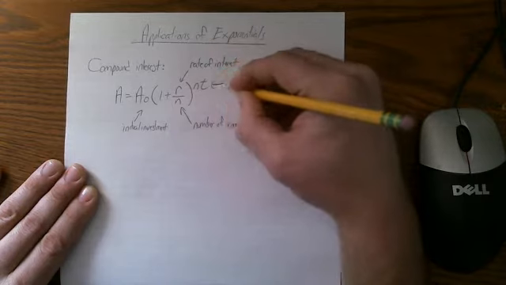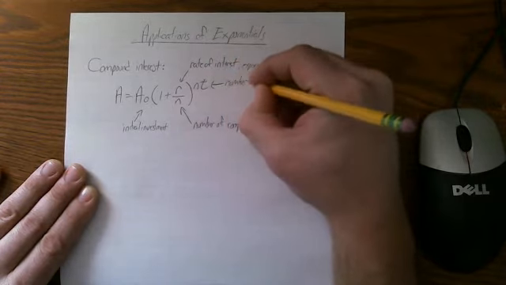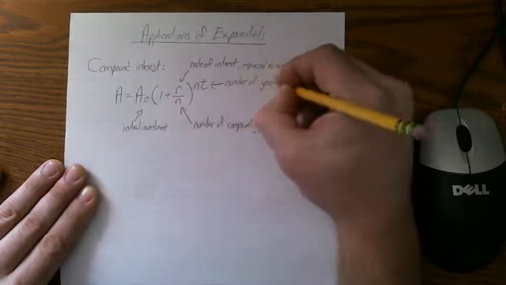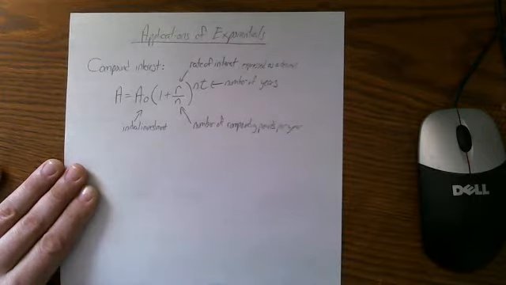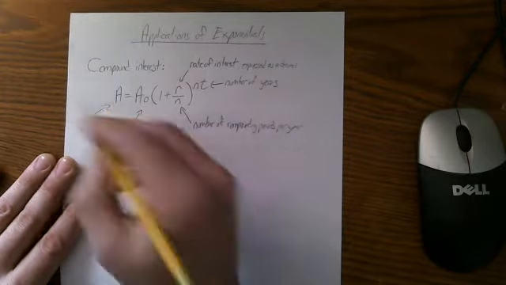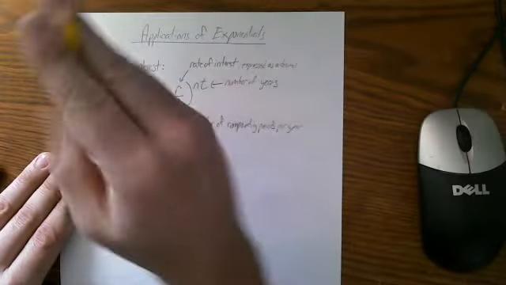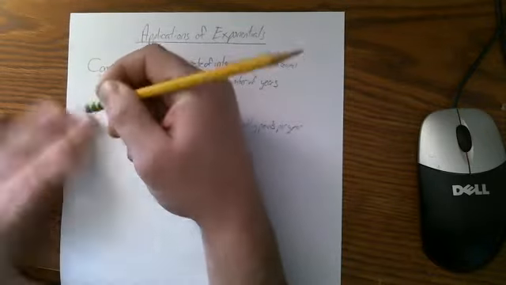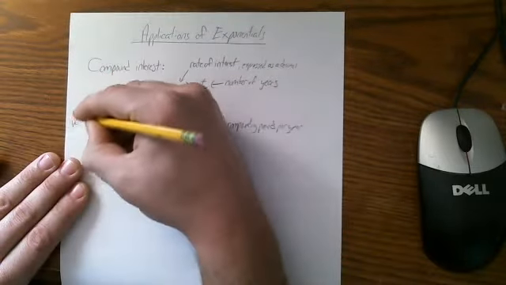T is the number of years. And A is the amount you end up with. So, not worth, I'll say value. So I'll say value of the account.